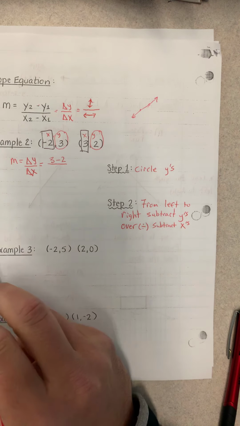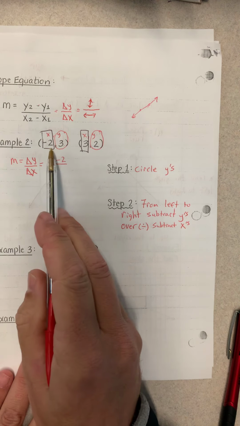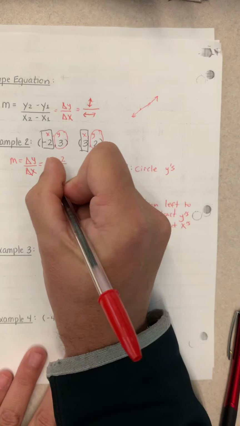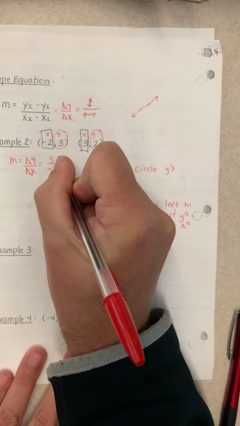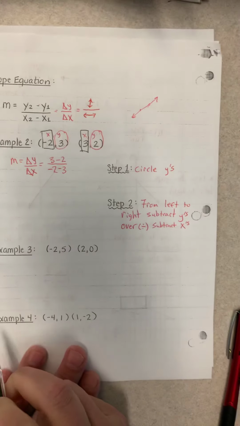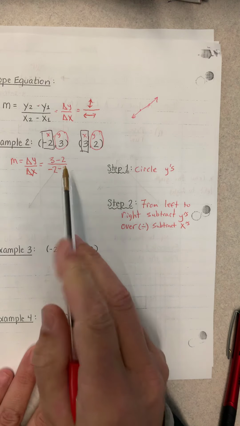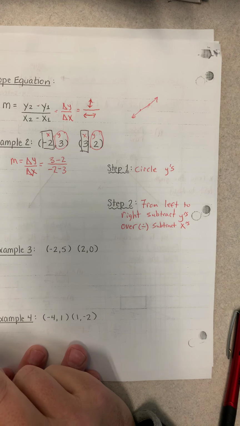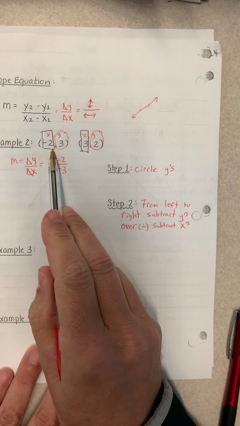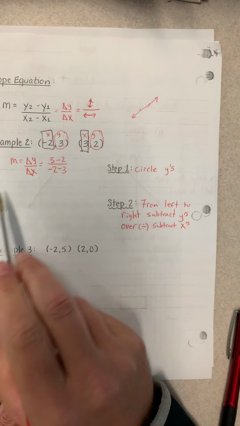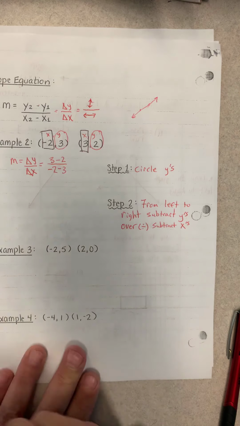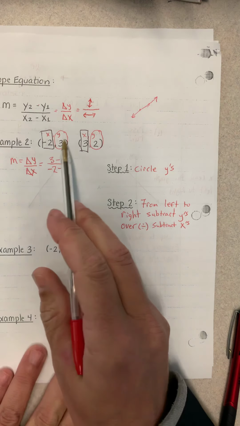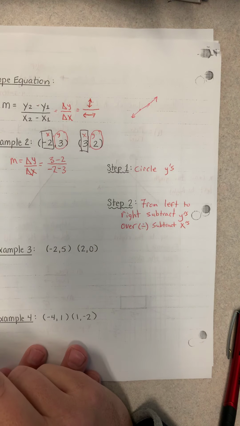That's why I'm always going to go left to right. 3 minus 2, so I have to go negative 2 minus 3. I can't go back and forth. I can't make this 3 minus a minus 2. If I went 3 minus a minus 2, my y's would have to be 2 minus 3. I can't switch ordered pairs. Got to go one subtract the other.